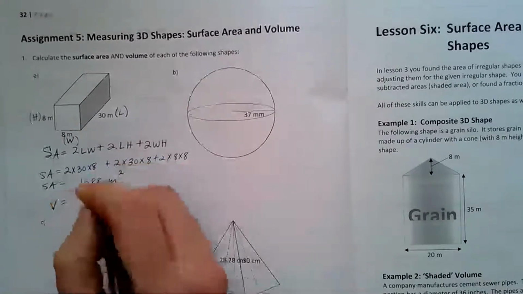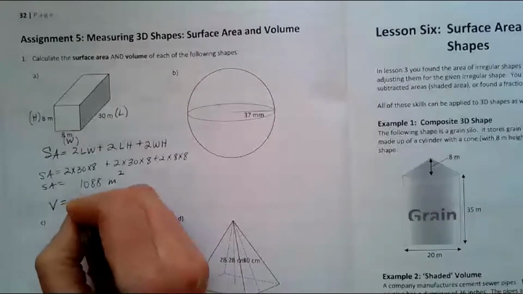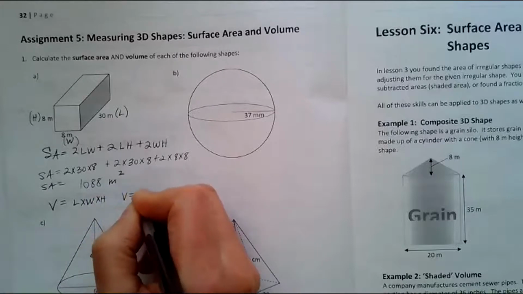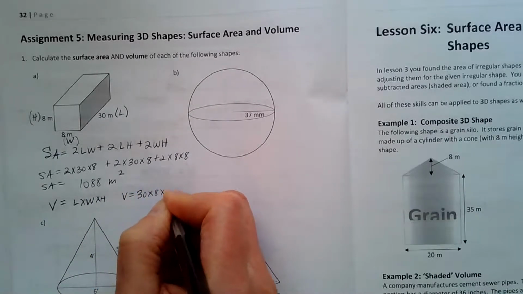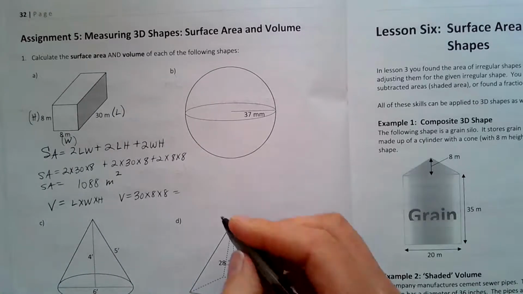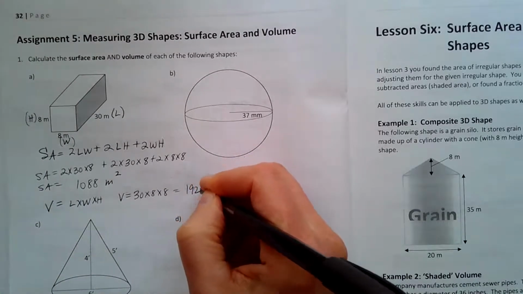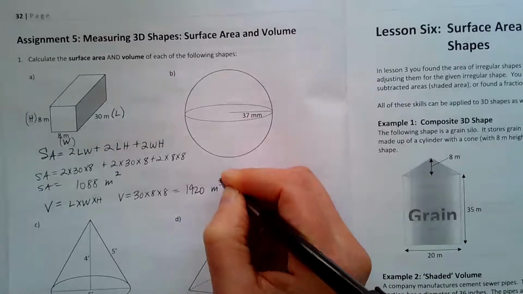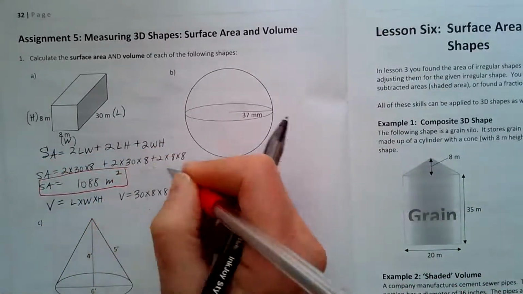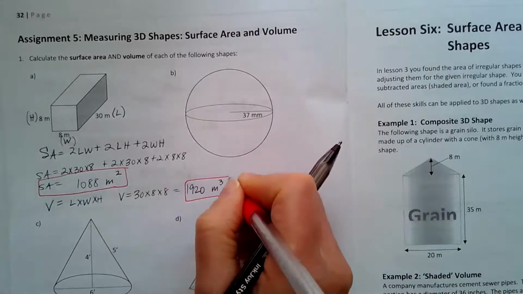And volume is really easy, right? Length times width times height. So volume equals 30 times 8 times 8, which is 1920 meters cubed. So that's my surface area, that's my volume.